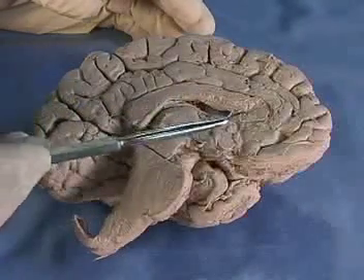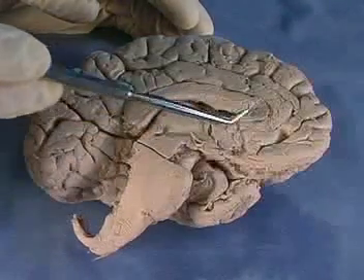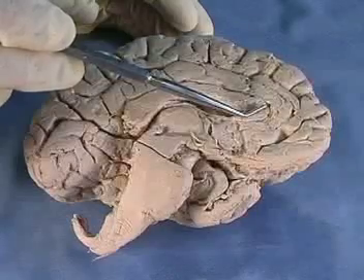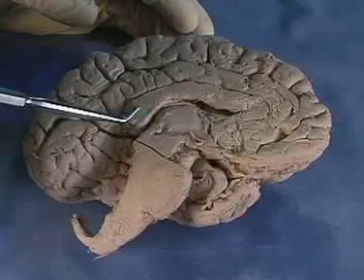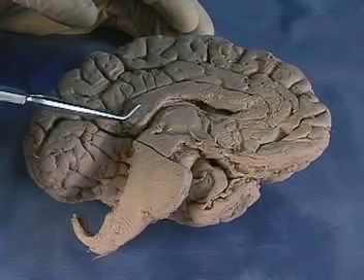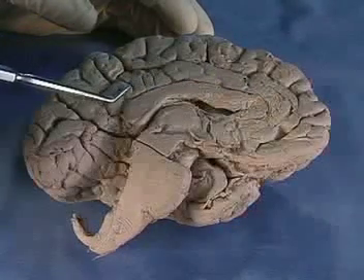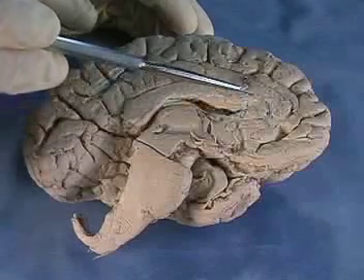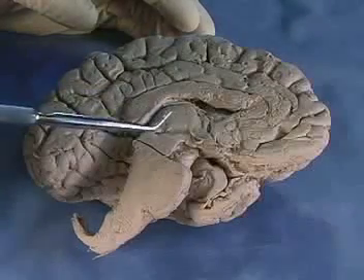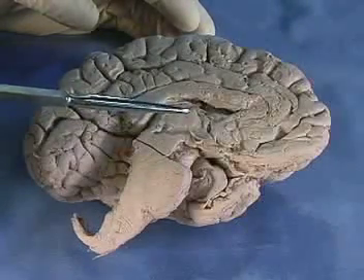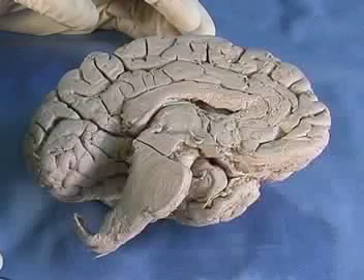So as we did with the coronal sections, we pointed out in this mid-sagittal section the genu, body, and splenium of the corpus callosum. Around the corpus callosum, we saw the cingulate gyrus. Okay. Now, it's probably worthwhile at this point to identify some of the other structures that we saw on this mid-sagittal section.